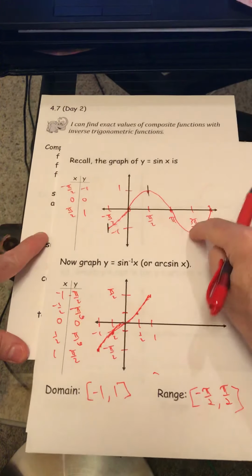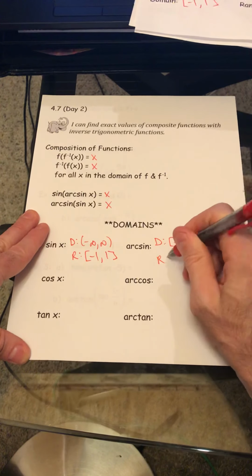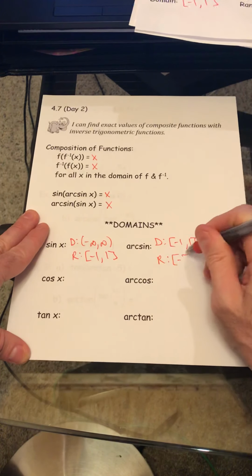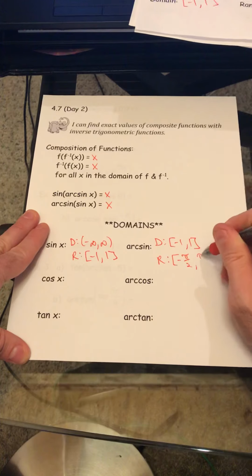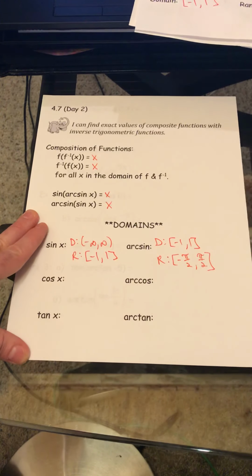For arcsine, this is what we found in the last set where we just limited the domain of the original sine wave. So your domain is -1 to 1. Your range for arcsine was -π/2 to π/2.